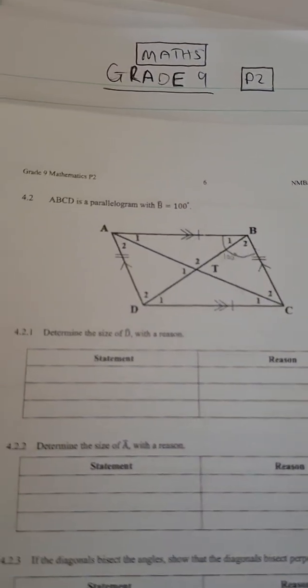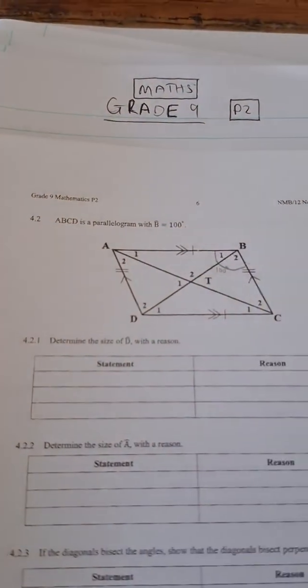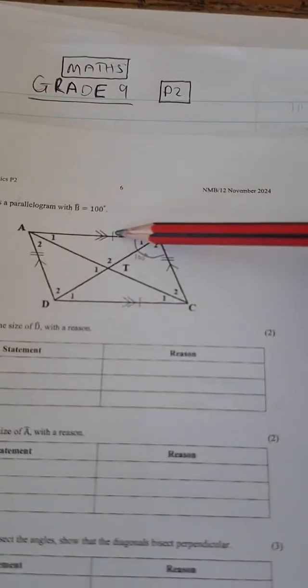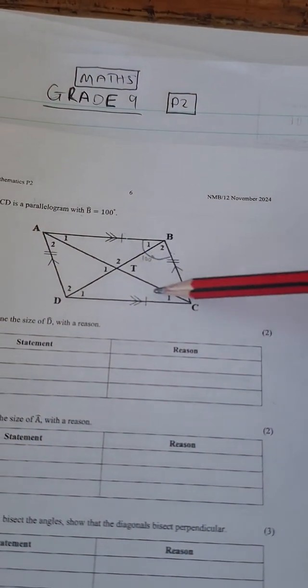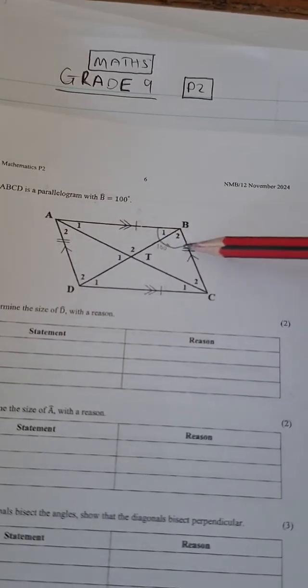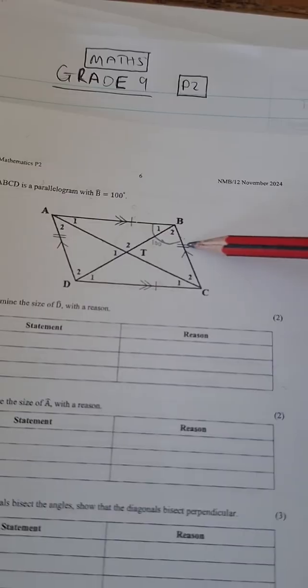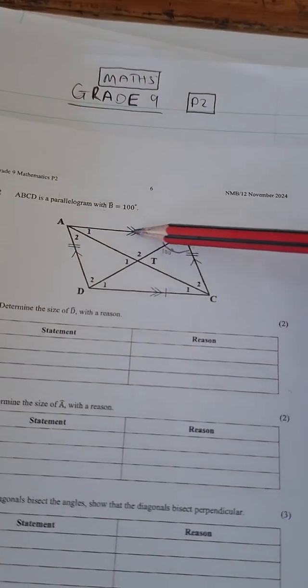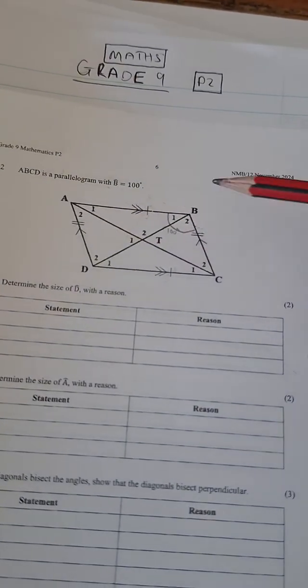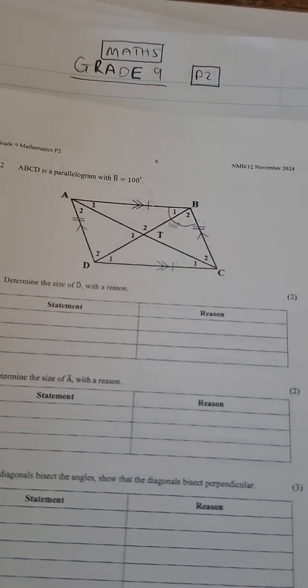When they say it's a parallelogram, all properties that relate to a parallelogram will apply. What's beautiful here is that they've marked the properties. This line indicates opposite sides are equal, 1, 1. These two lines indicate opposite sides are equal, 2, 2. These two arrows indicate opposite sides are parallel, and this other arrow as well indicates these opposite sides are parallel.